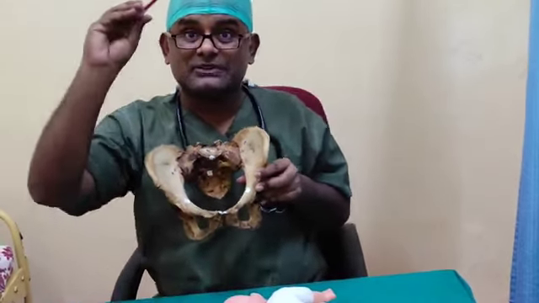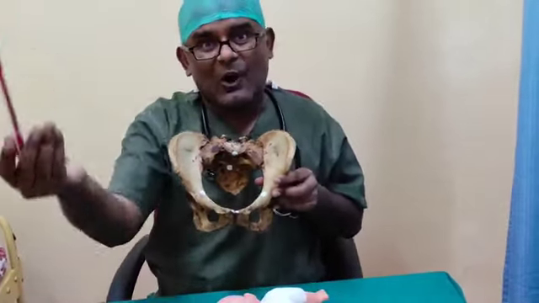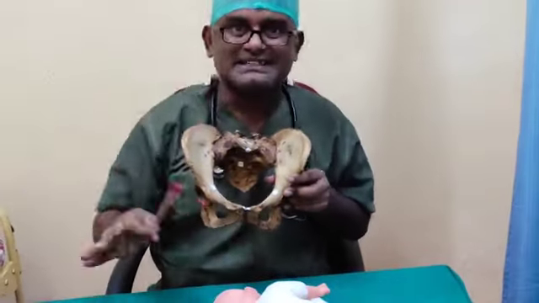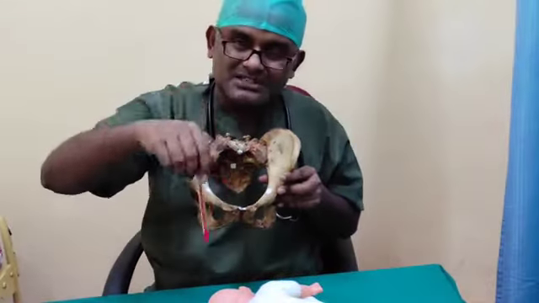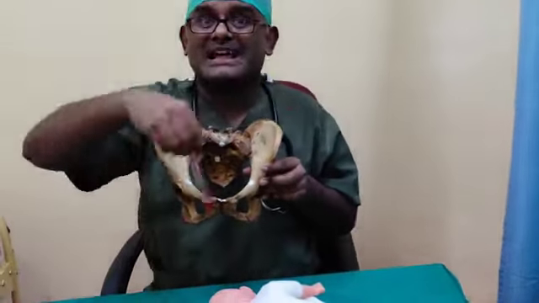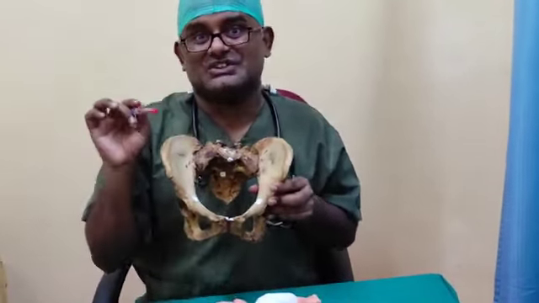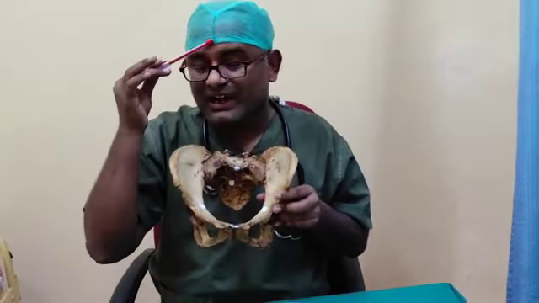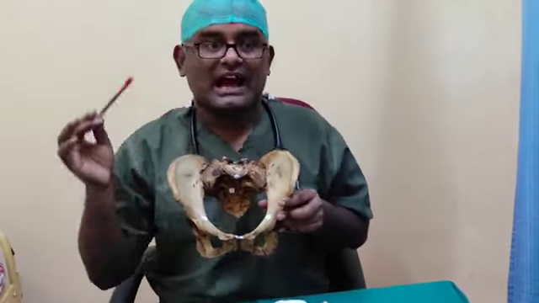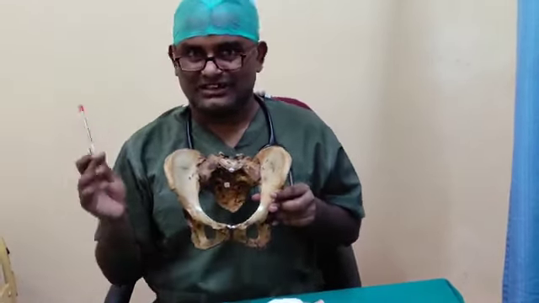Presenting part: in vertex, the vertex is the presenting part. What is the arbitrary point on the vertex? Occiput. In the face, the arbitrary point is the mentum. In the breech, it is the sacrum. So the mentum, sacrum and occiput are all called the denominator. With the help of the denominator, we are going to assess the position. For brow presentation, the frontal bone is the denominator, and for shoulder presentation, the acromion is the denominator.